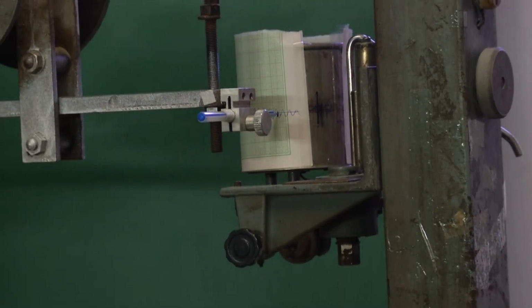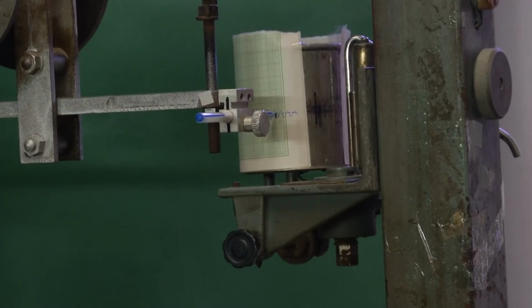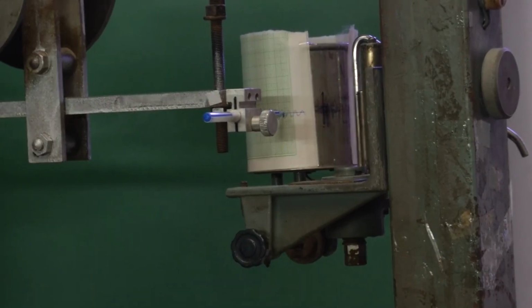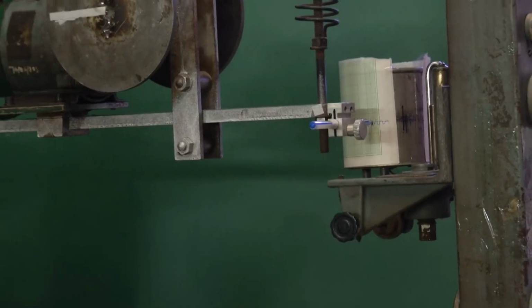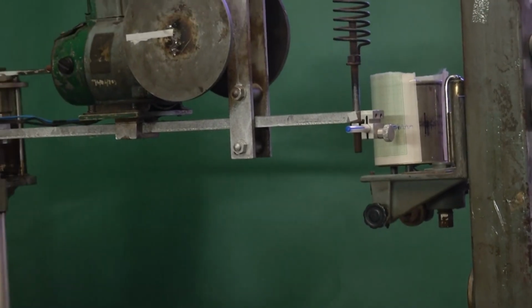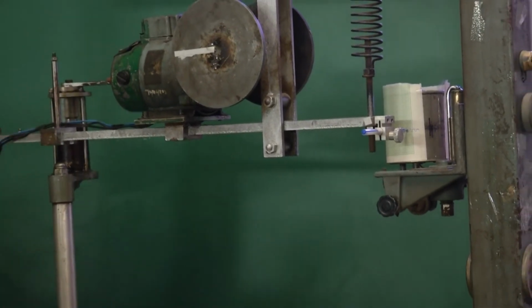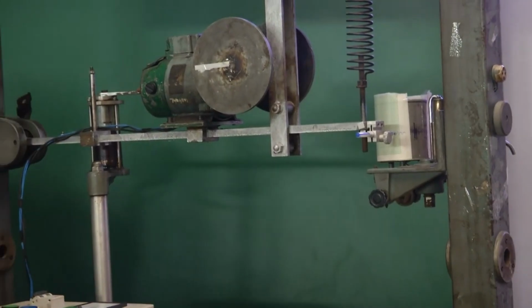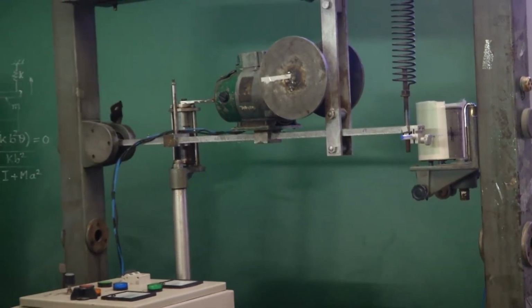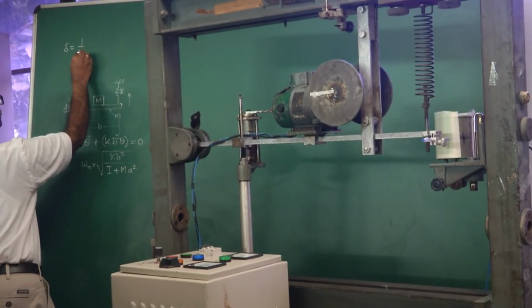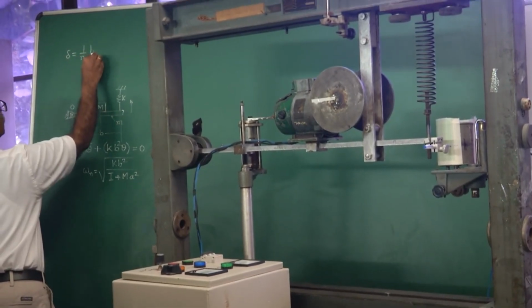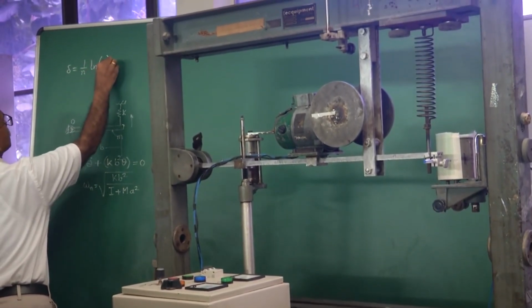Okay. So, now what can be done is, because you have a graph of vibration amplitude as a function of time, you can pick up any number of cycles. Even the continuous 2 cycles can be used for finding out the logarithmic decrement. Now, the logarithmic decrement we all know is basically related to the natural log of the successive cycles.